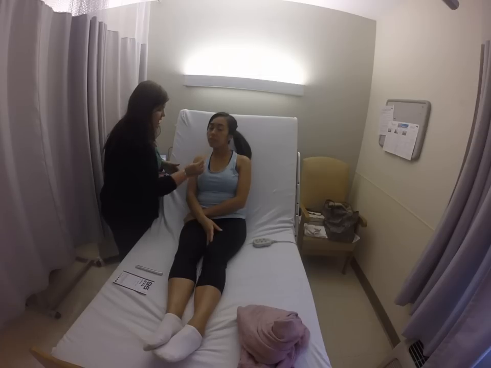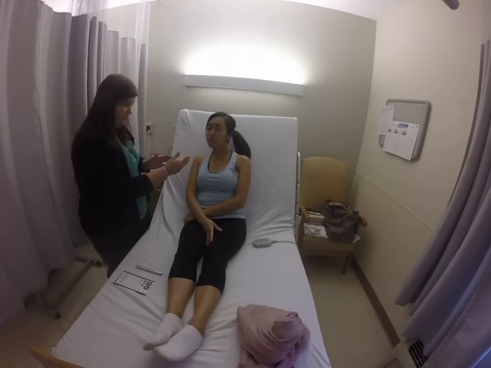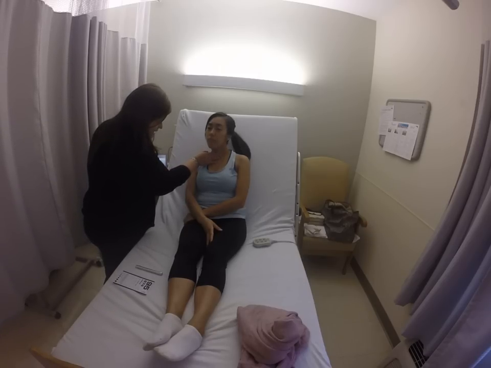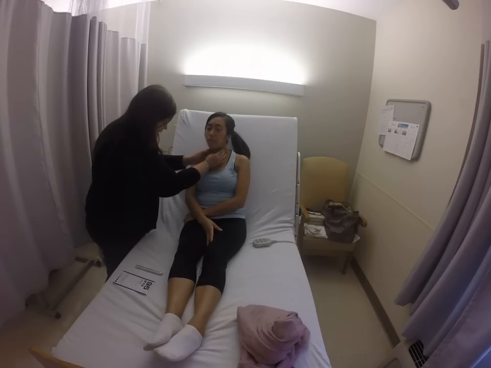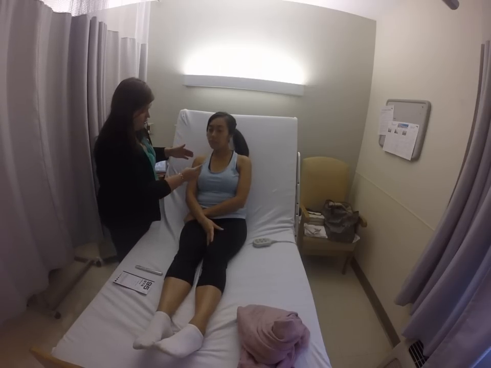sternocleidomastoid, which it is. And since we're in this position, I'm going to go ahead and palpate her thyroid gland from the front. So I am going to get you to swallow, and I feel that nice cricoid cartilage right here. I'm going to just use the pads of my fingers to feel up around it for nice, soft thyroid. Swallow one more time for me. Okay.